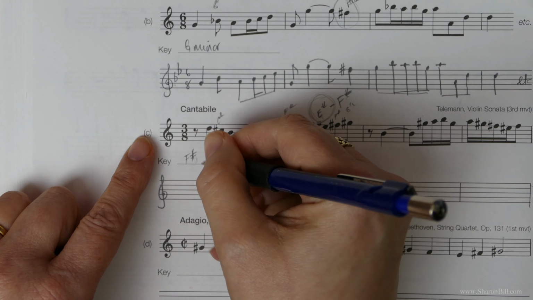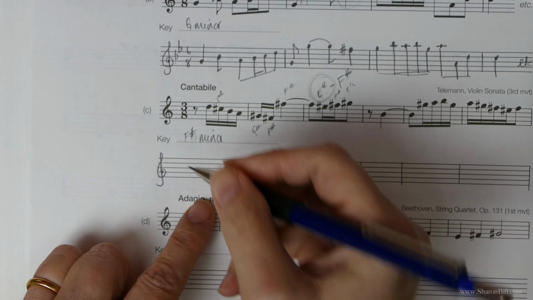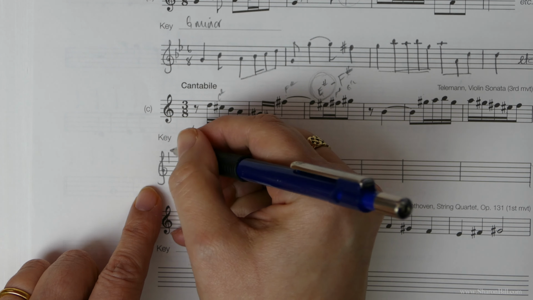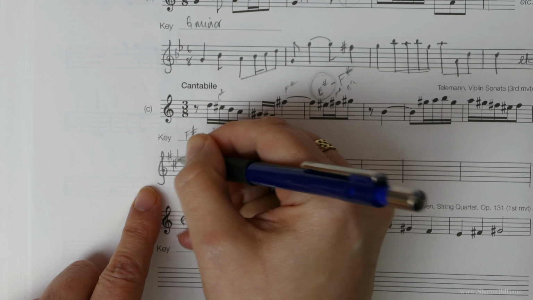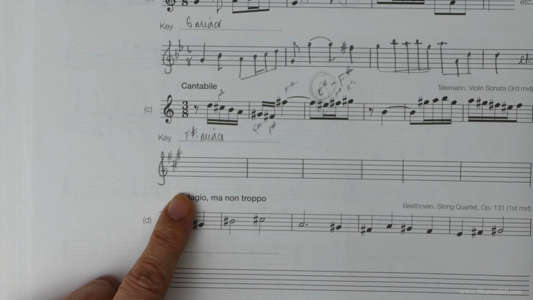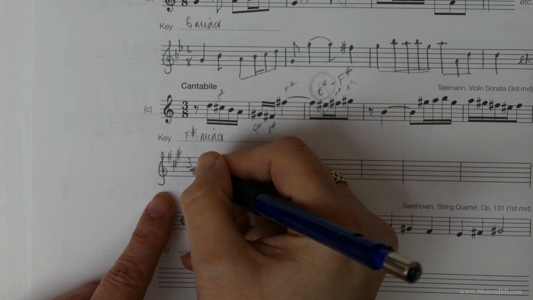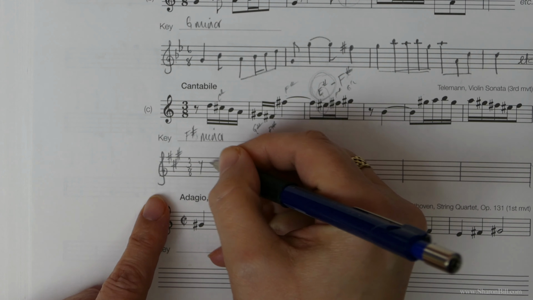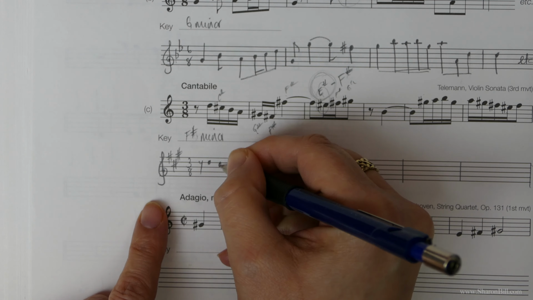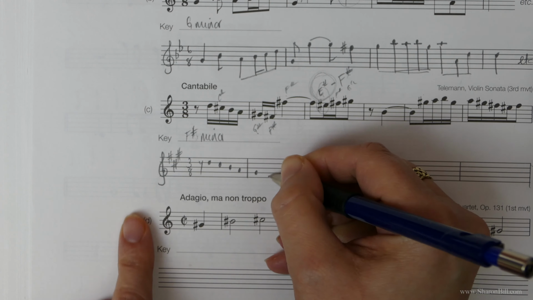F sharp minor, which would have a key signature because it's related to A major. It would have a key signature of F, C, G, so that makes sense, F, C, G. The E sharp will always be an accidental to show the raised seventh. And so now we've just got lots of blobs, lots of semiquavers, 16th notes, so it's quite a busy piece of music.